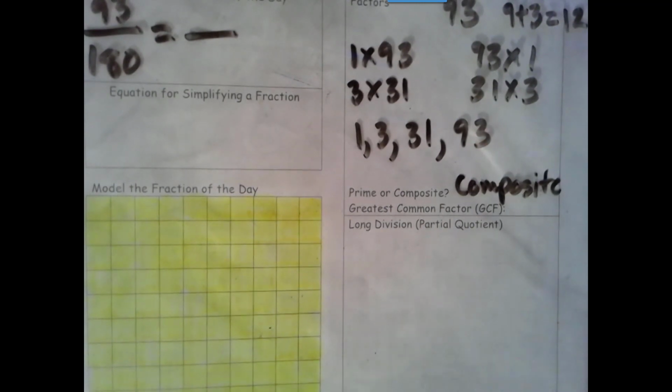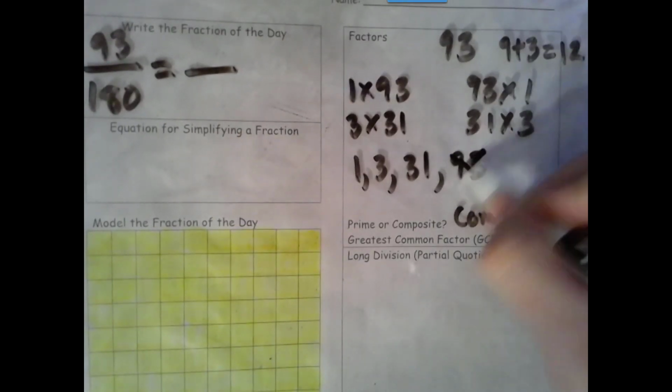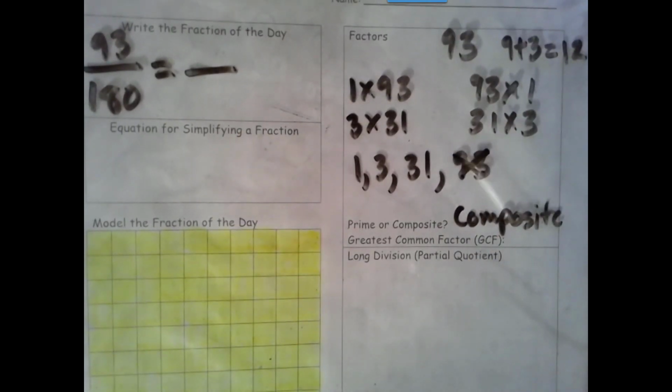Now we want to find our greatest common factor. Well, we only have 87 school days left. So even though I could make a group of 93 here, there's not enough. So I don't need to take the time to make a group of 93 because it's too big for my unshaded area. So let's try 31.